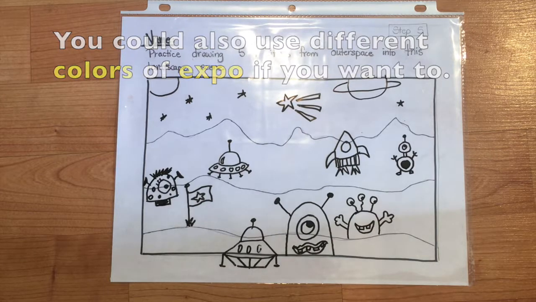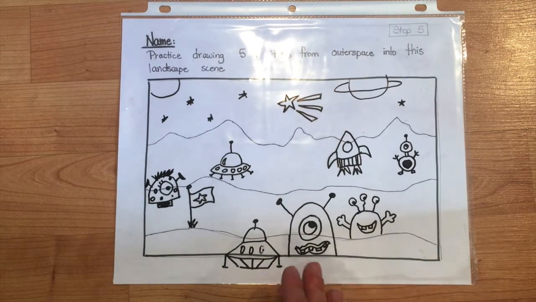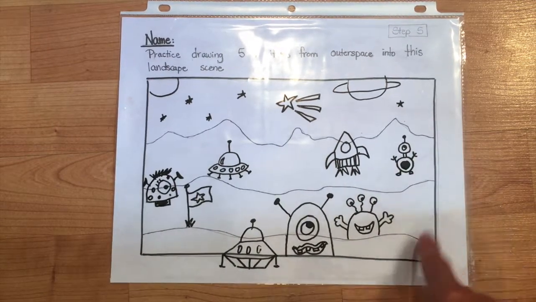I hope you enjoyed today's class time, and I hope that you had fun figuring out your placement into your landscape, background, middle ground, and foreground.